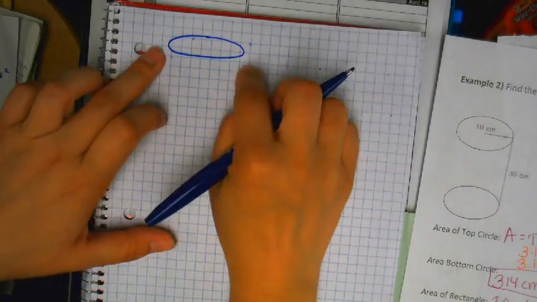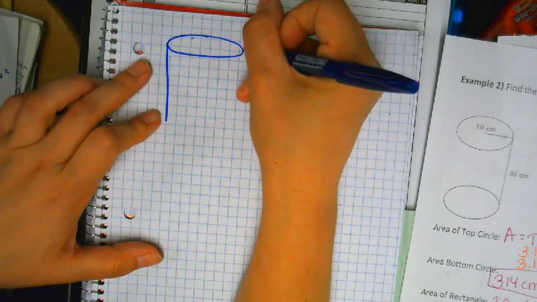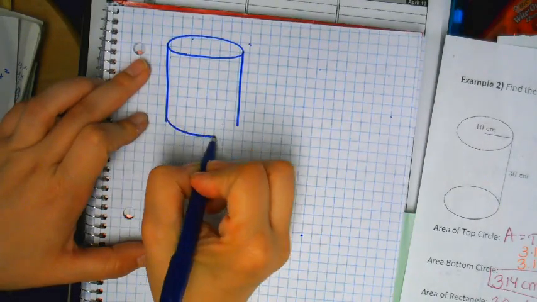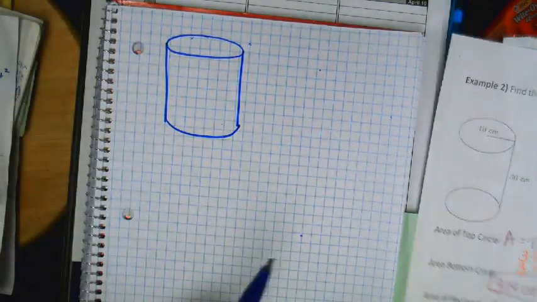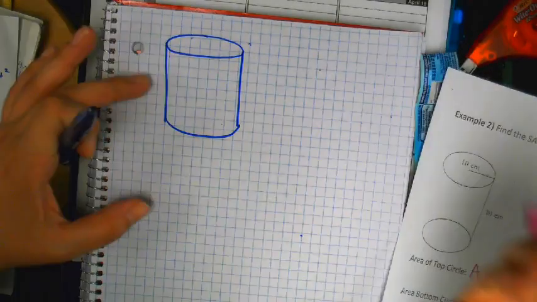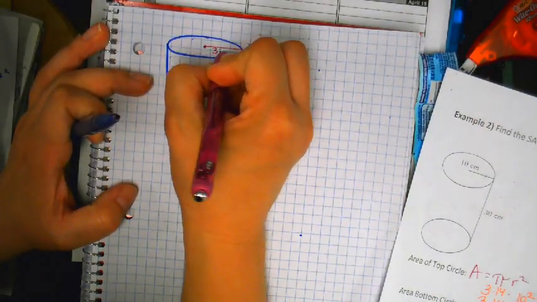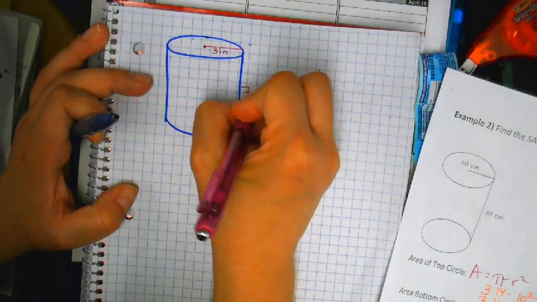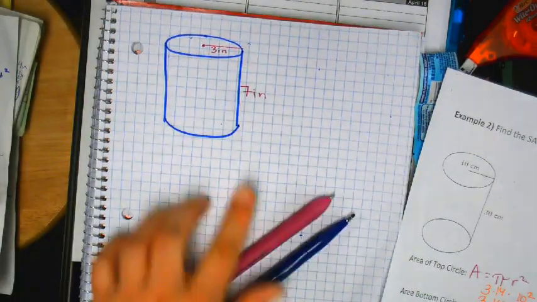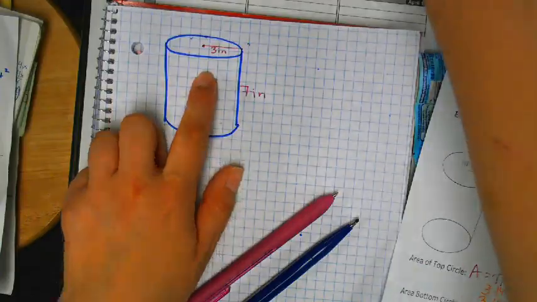Okay, you do an oval. Draw a line down, close it up. And I'm going to do this 3 inches and this 7 inches. Let's deal with some smaller numbers. 3 and 7.